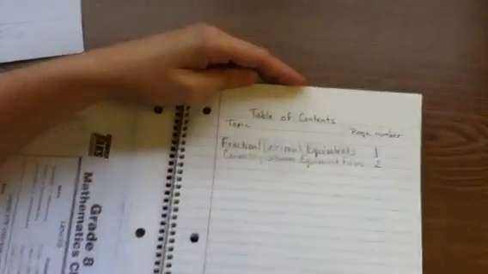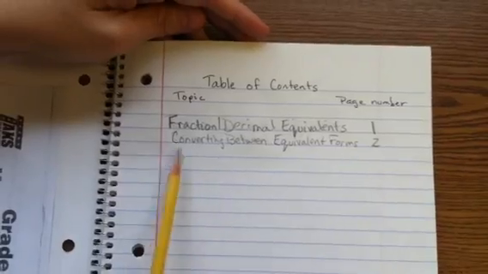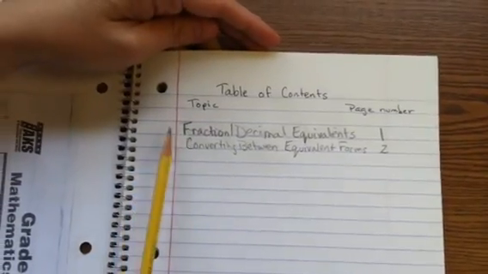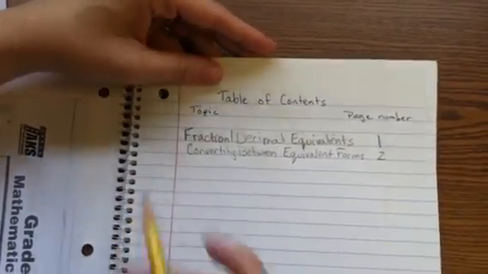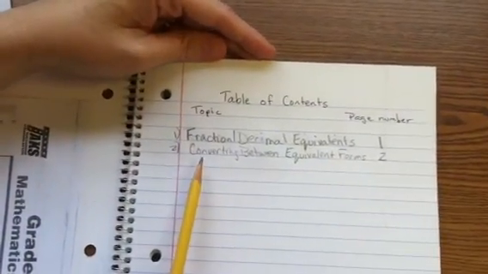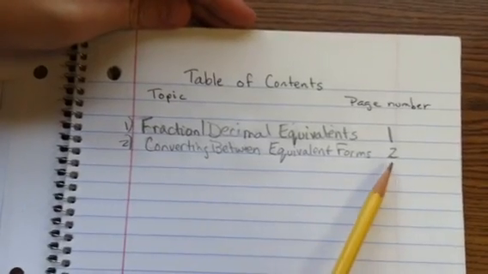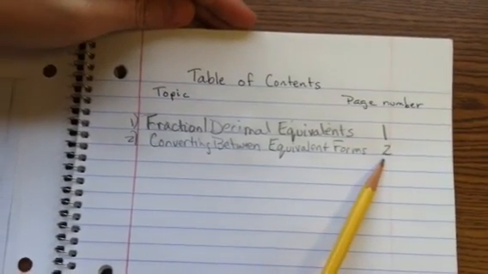You should have already set up your table of contents in your spiral in class, and so whichever is your next entry, if you have a teacher who's already had you put something in for your first entry, then this would be your second entry. The one for today is called Converting Between Equivalent Forms. Make sure you put the page number that you will be on in your spiral.